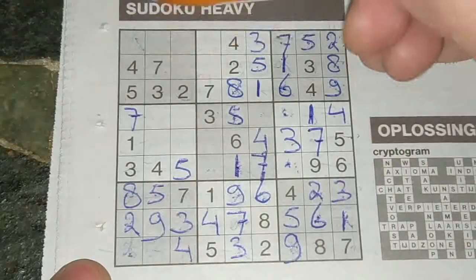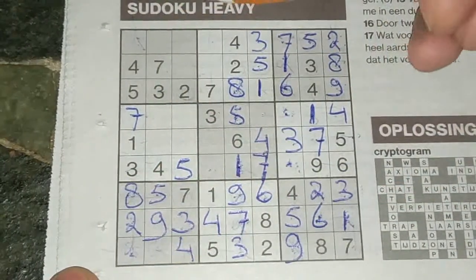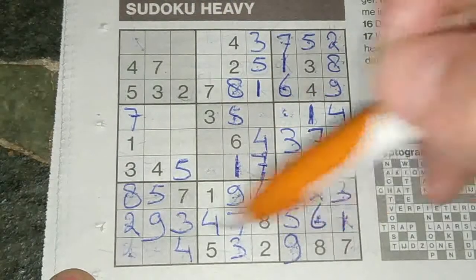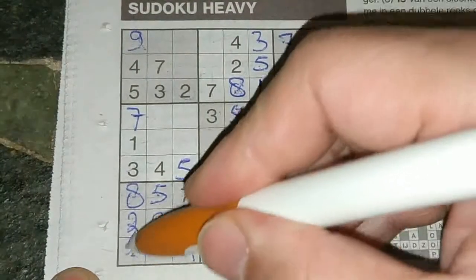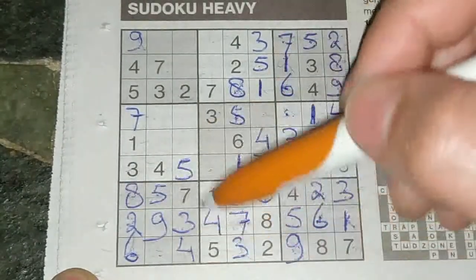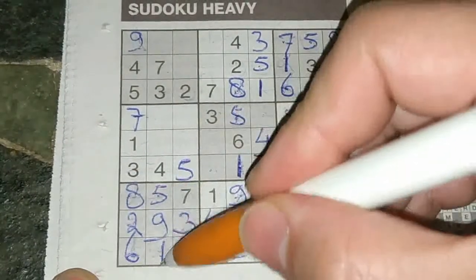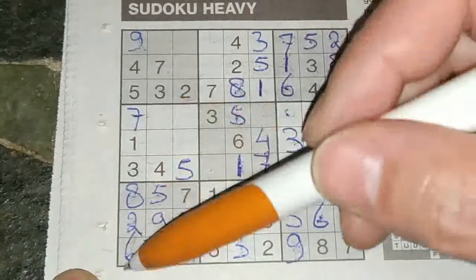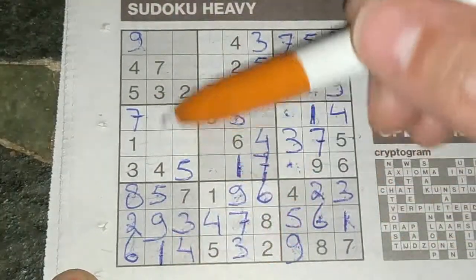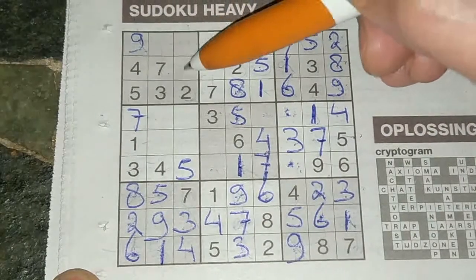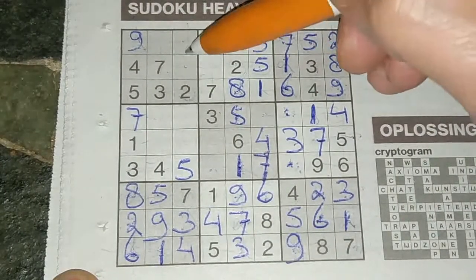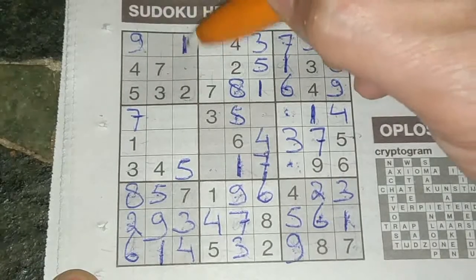Two missing numbers in the first column for the numbers 9 and 6. We have a 9 there, so no 9 here. 9 should be there and the 6 goes there. One missing number in this big square for the number 1. 1 in the first column, 1 in the second column. So in the third column, the only two places for 1 is here or there. But we have a 1 there, so no 1 there. 1 should be here.